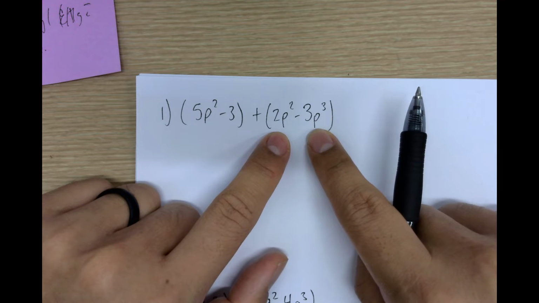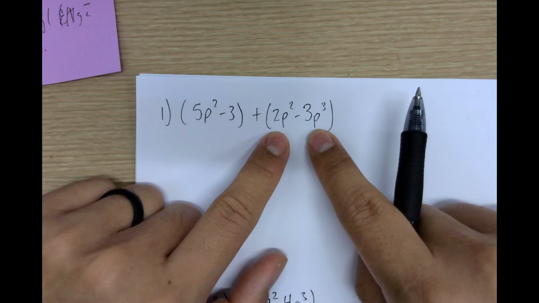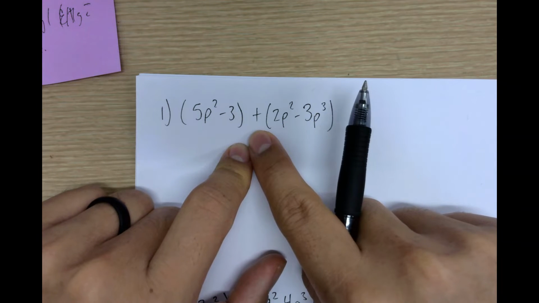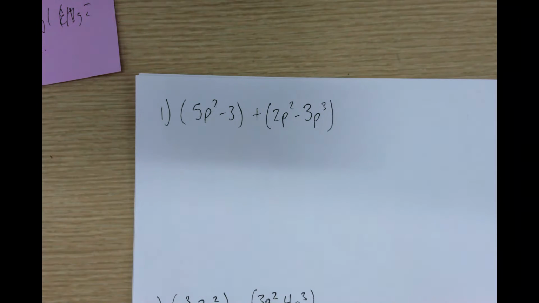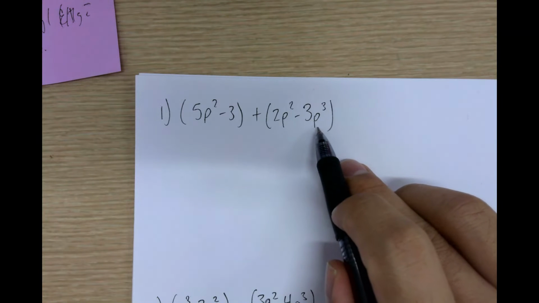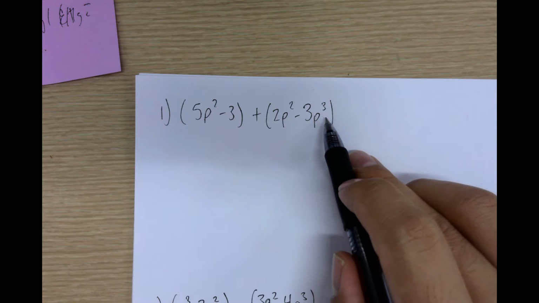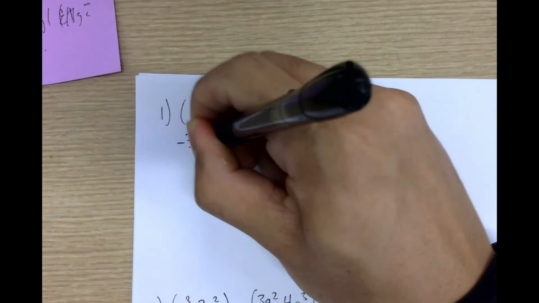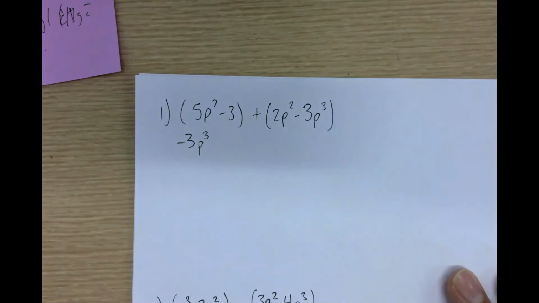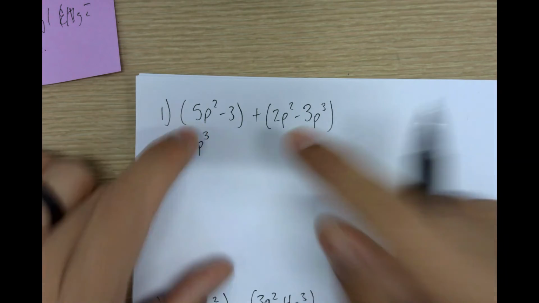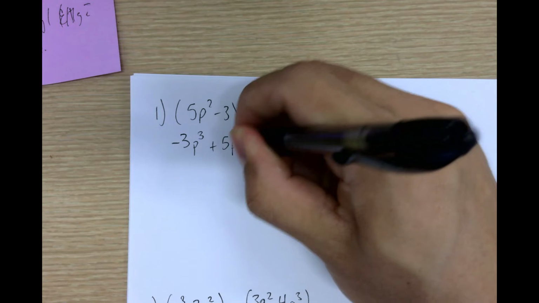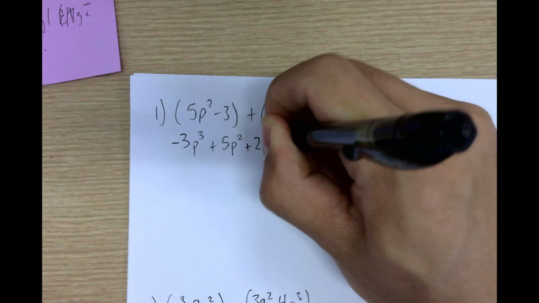The second thing we want to consider is, do I need to distribute anything? Well, if you look here, there's a plus sign in front, so you just have to distribute the plus. It doesn't change any of the signs, so it's fine. What I like to do is reorder this in terms of highest exponential value. You can see here that p to the third power is the highest value. So the first term I'm going to write is 3p to the third power. And then I'm going to try to combine these two together because they have the same p value. So then it'd be plus 5p squared plus 2p squared, and then there's just the minus 3.